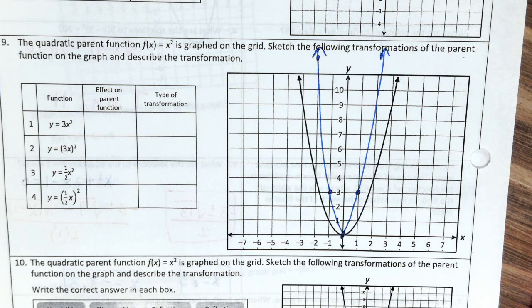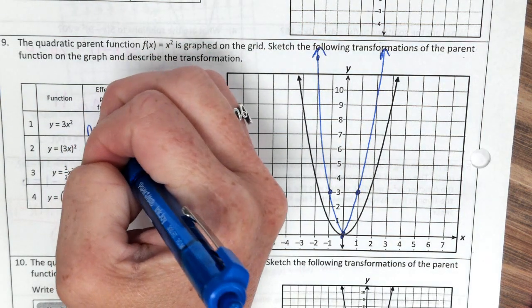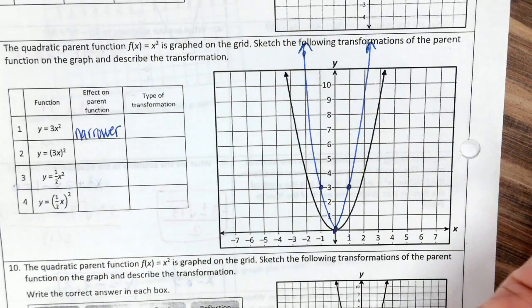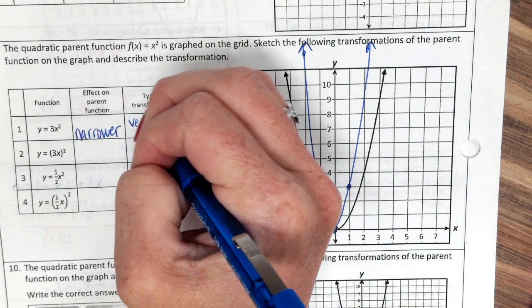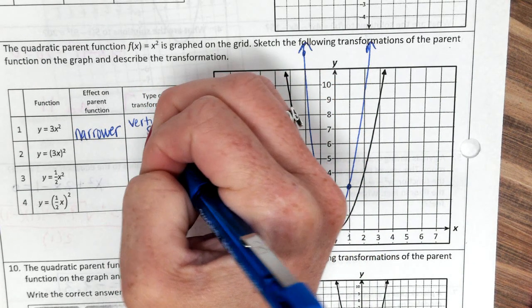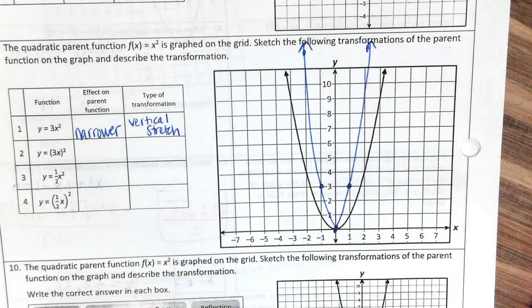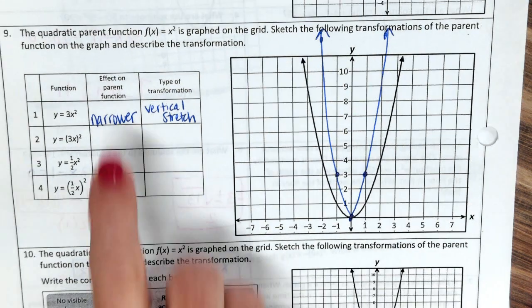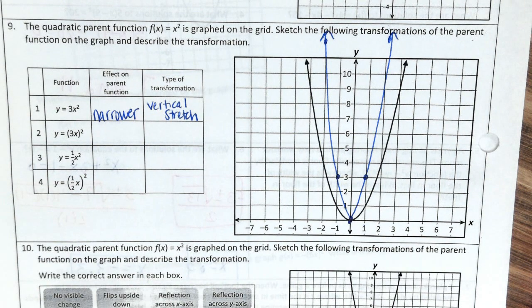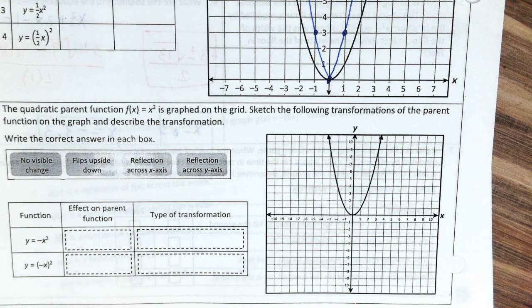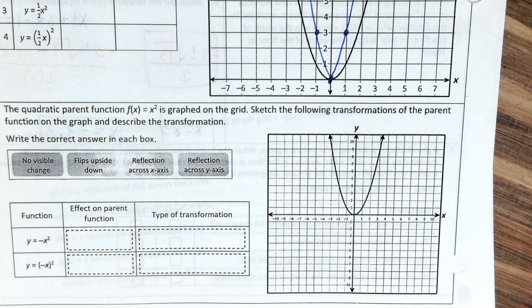What effect did that have? Did it make it narrower or wider? So it was narrower. And what type of transformation? It is a vertical stretch. So do y'all know how you're going to do the rest of these now? So it's not hard. It's just a lot of graphing on the same picture. Yes? All right, at the bottom, these are reflections.